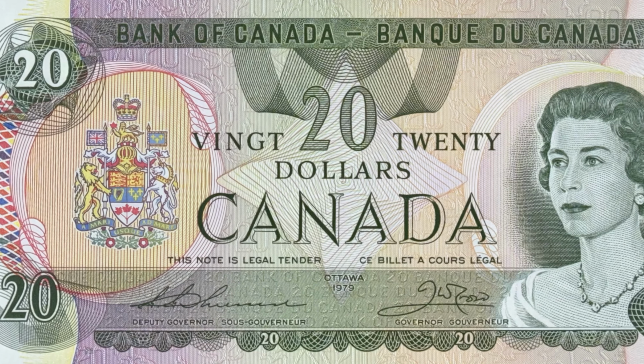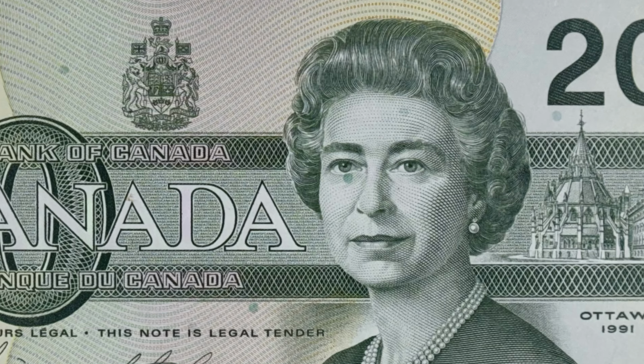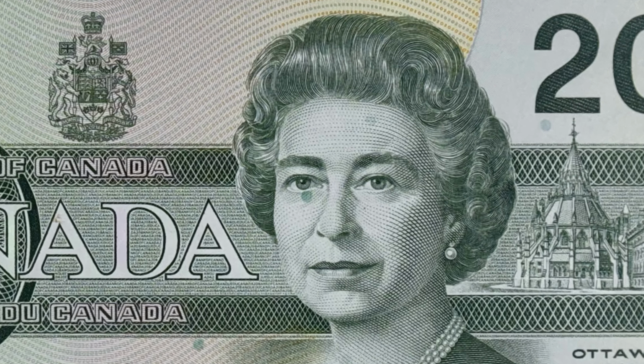The fourth portrait is from the 1991 series. In this version, the queen appears older but also more approachable. This series added modern security features like microprinting and metallic elements. Microprinting is especially interesting. Tiny text that looks like a line to the naked eye but becomes readable under magnification. It's a simple idea, but very effective.